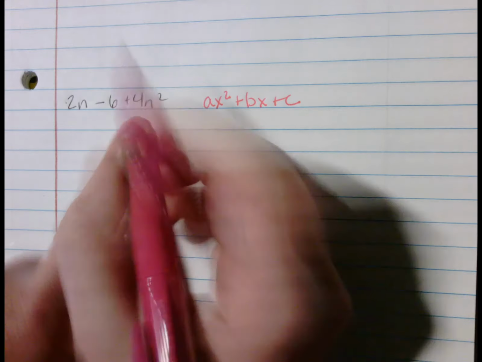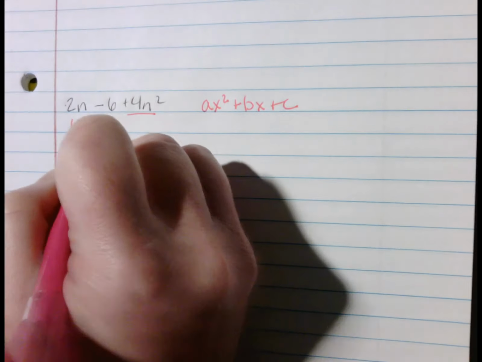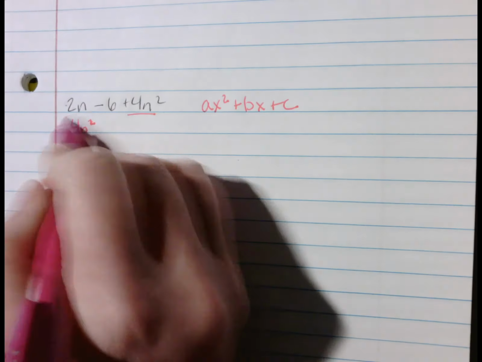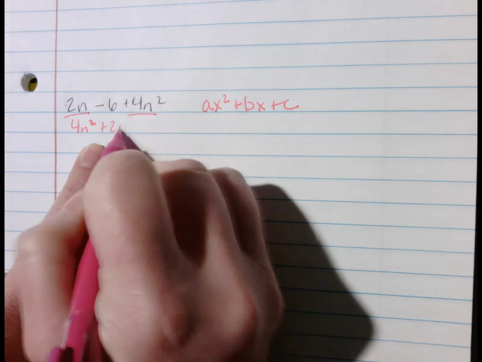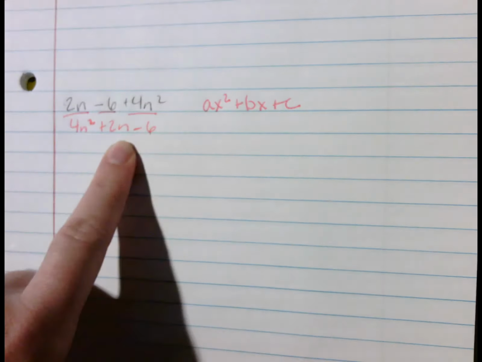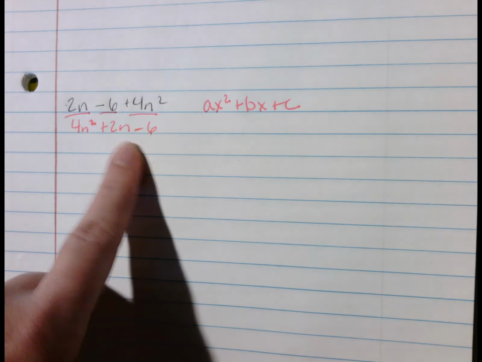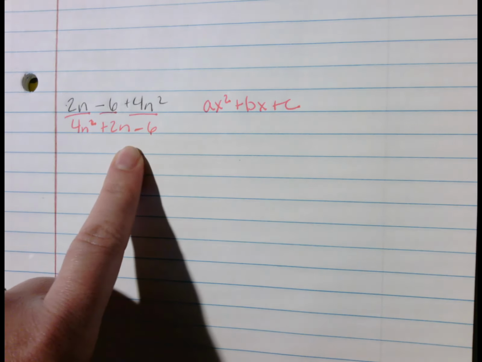So we start with our positive 4n squared. Then we move to our 2n, so plus 2n. And then finally our constant, which is negative 6. Okay, so this is the correct writing of this in standard form.